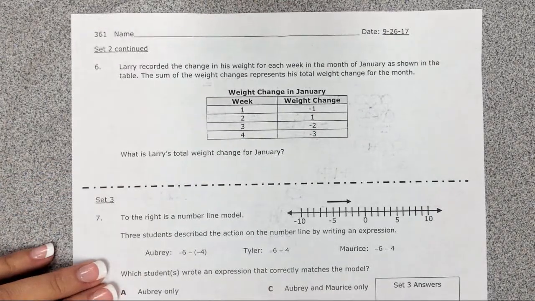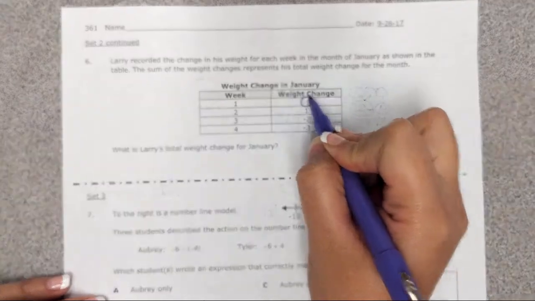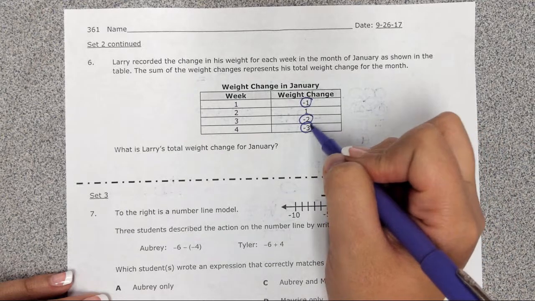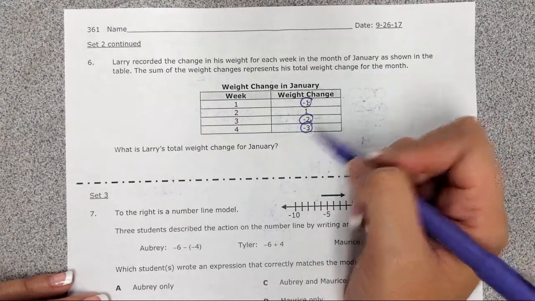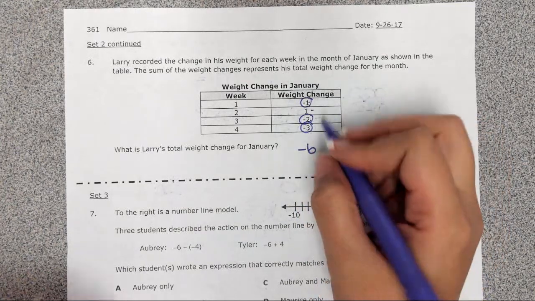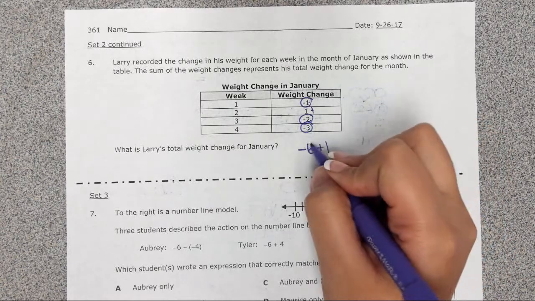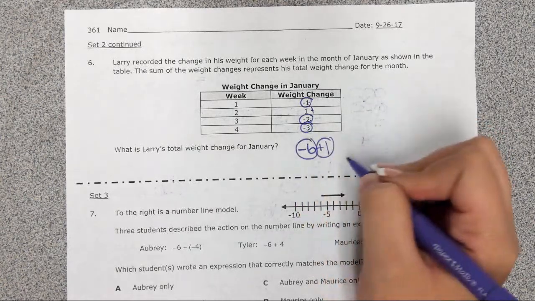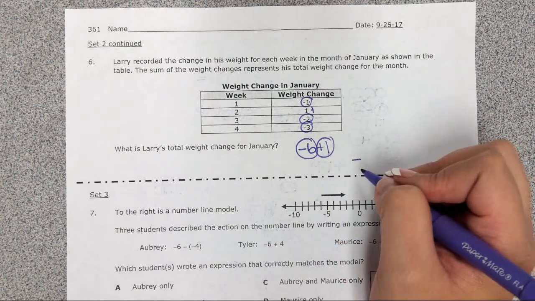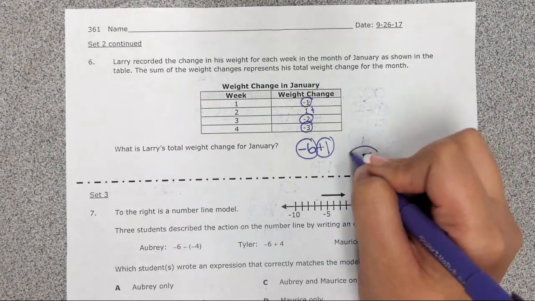Alright, number 6. I'm going to go ahead and combine all of these. So I'm going to circle all my negatives first. I'm going to combine that. What's 3 plus 2 plus 1? That's right, -6. And now that we're done with that, we only have one positive, don't we? So we're just going to put plus 1. And when we circle our terms, what do we have more of? Negative. Excellent. Are they the same or different signs? They're different, so we're going to subtract, which will be 5.